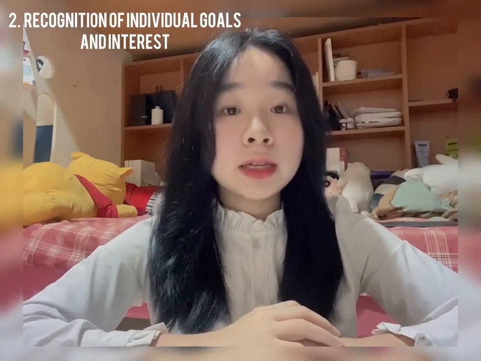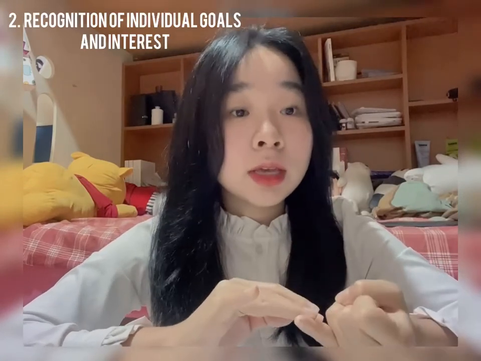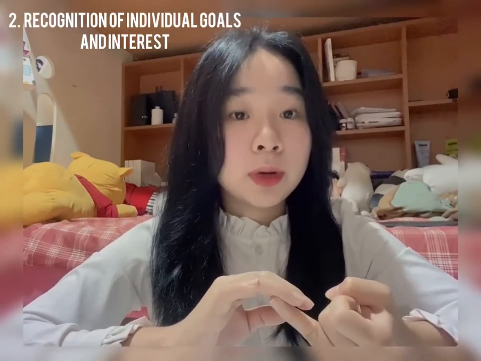The second one is the recognition of individual goals and interests. We can explain it as we should have clear goals and interests to work and plan for.